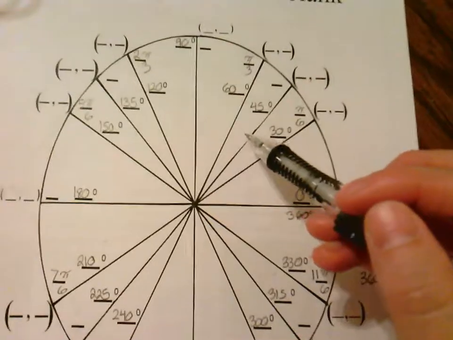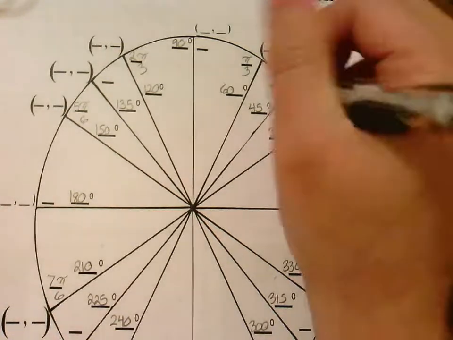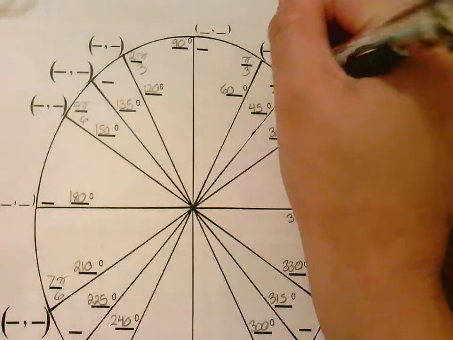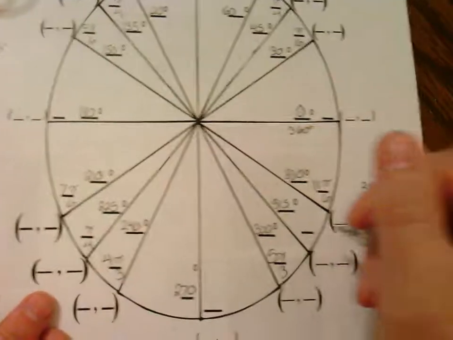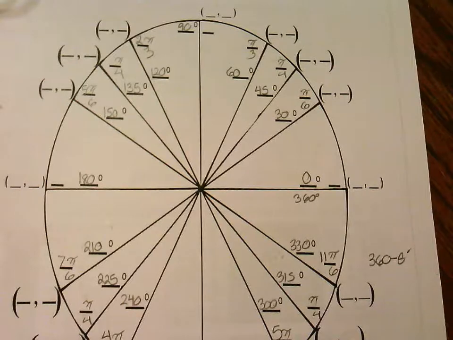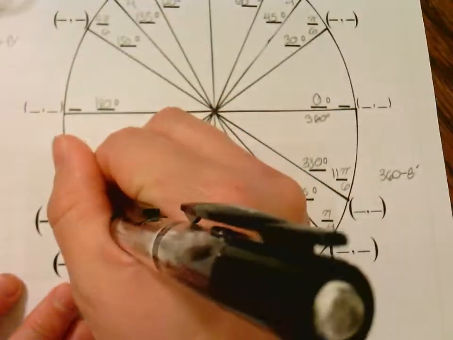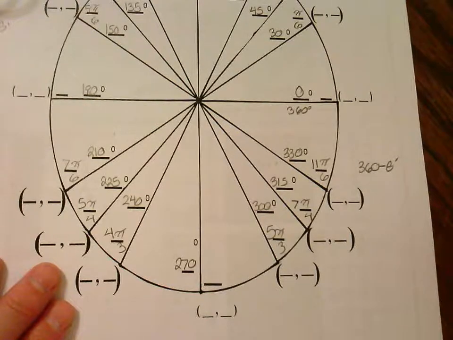Now we're on the 45s, so everything's going to be pi over 4. Emphasis on the 4. Pi over 4, pi over 4, and pi over 4. 45s, you just count counterclockwise for odds. So this is going to be 1, 3, 5, 7.